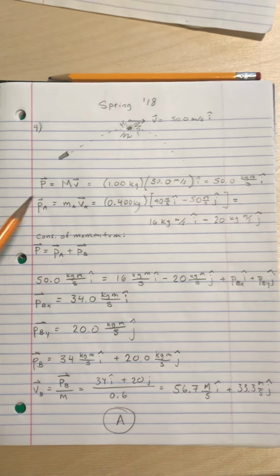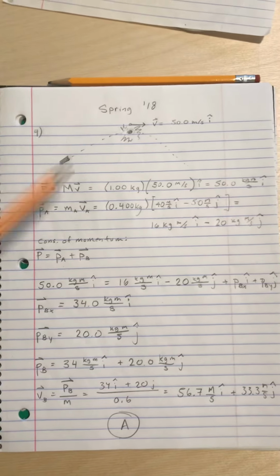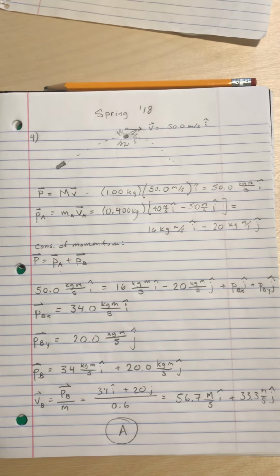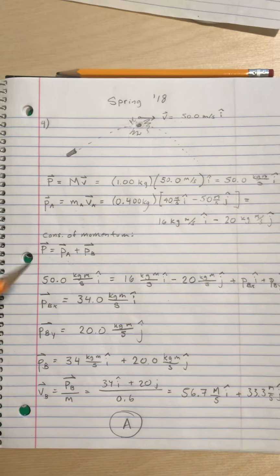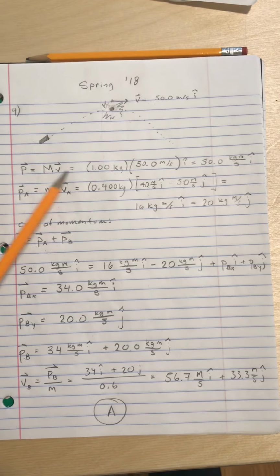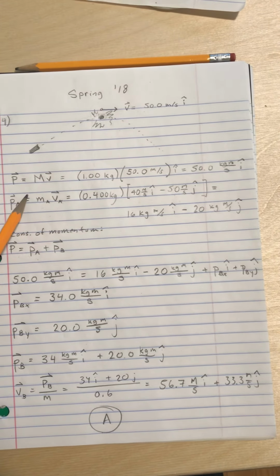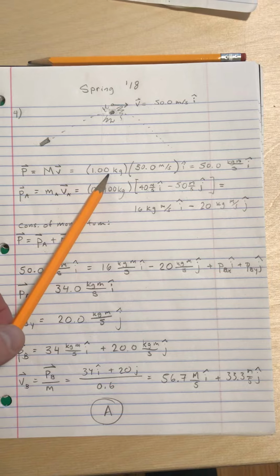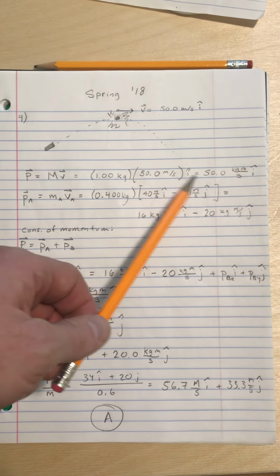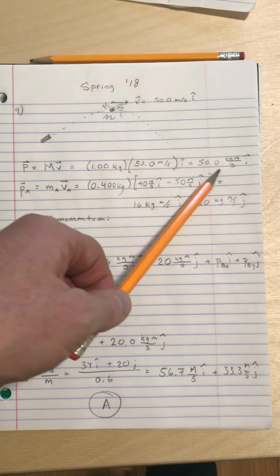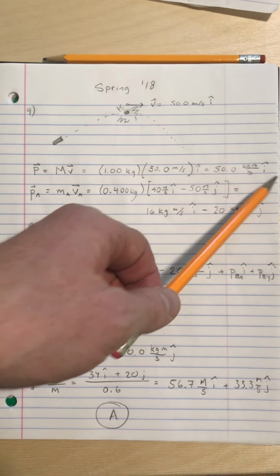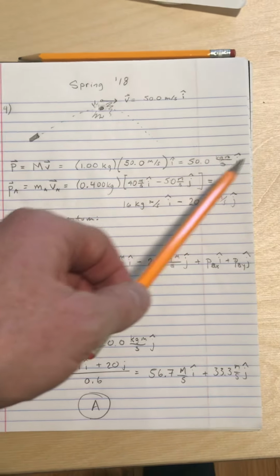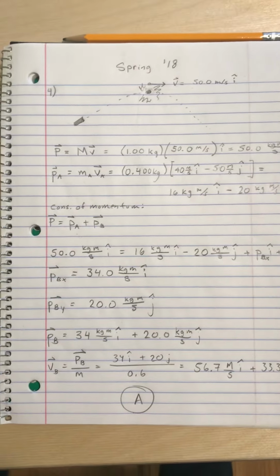We're given the velocity of one of the pieces, piece A, and we're asked to solve for the velocity of the second piece, piece B. Well, we know the initial momentum, which is the total momentum of the system, is just mv, which is 1 kilogram times 50 meters per second in the i direction. And so that gives us 50 kilogram meters per second in the i direction.